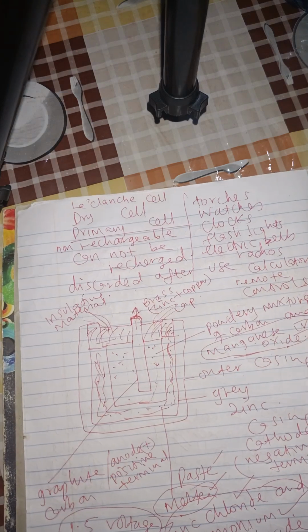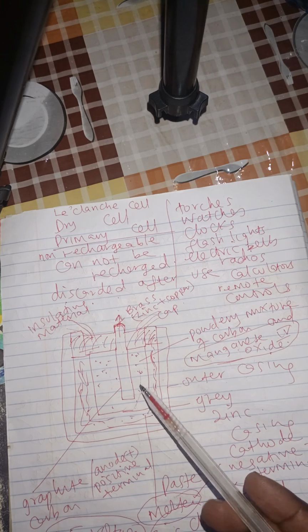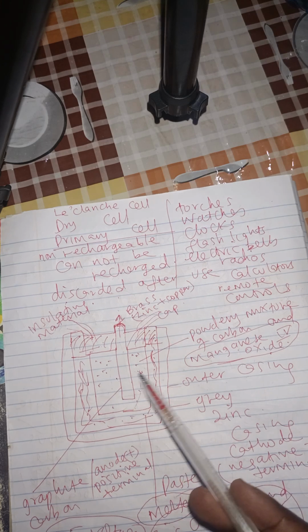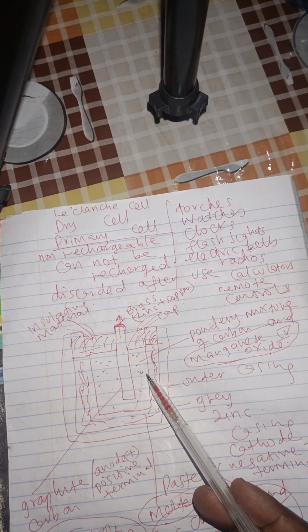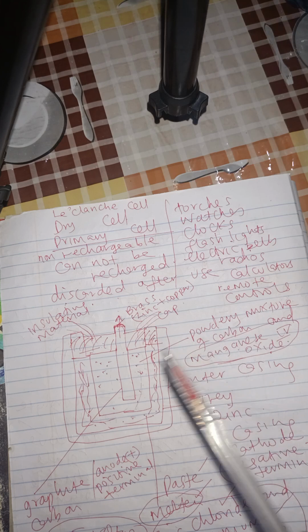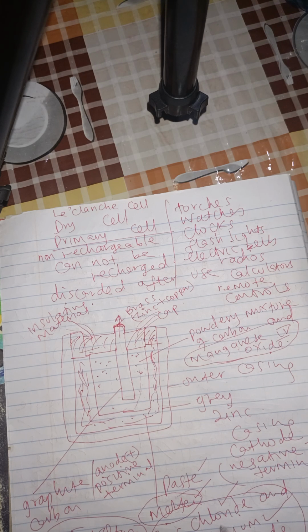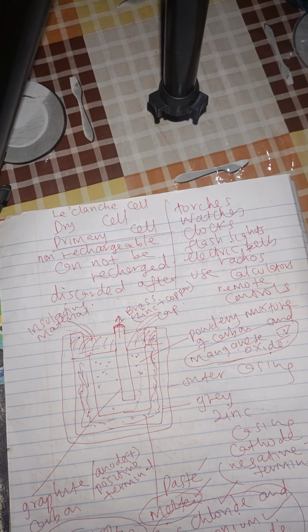At the end of the day, this cell becomes more efficient because one, it is cheap, and two, the electrolyte used here is in the form of a paste, so no leakages are recorded. One, the cell is cheap, it is affordable. Two, the paste or molten state of this mixture serving as our electrolyte will not allow any form of leakage to occur when the cell is in use.